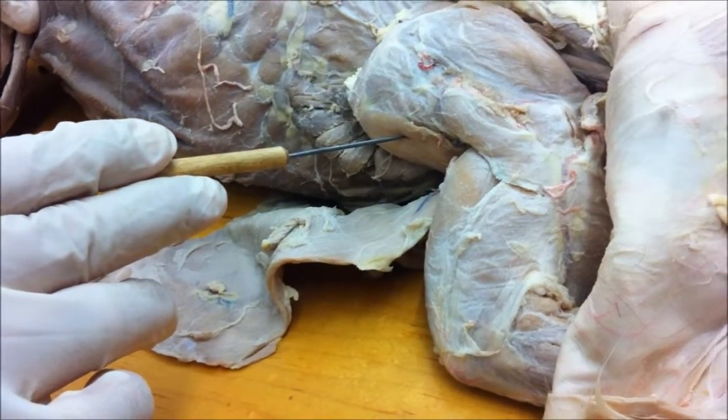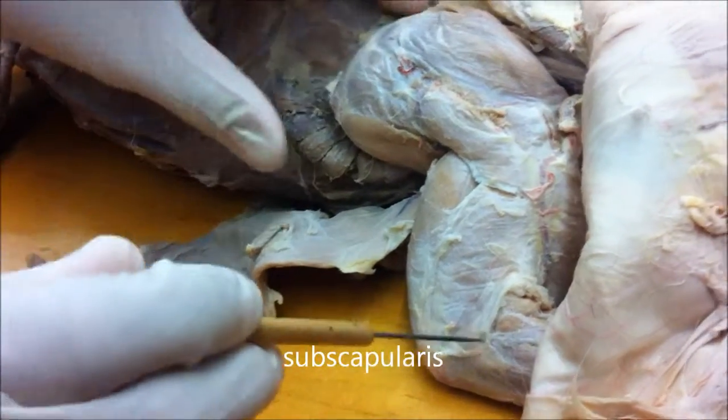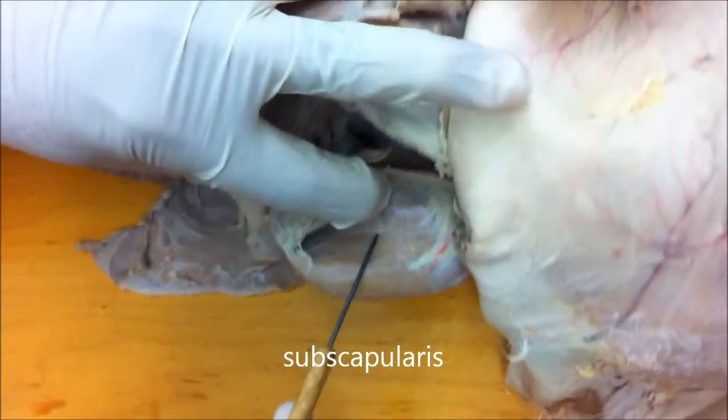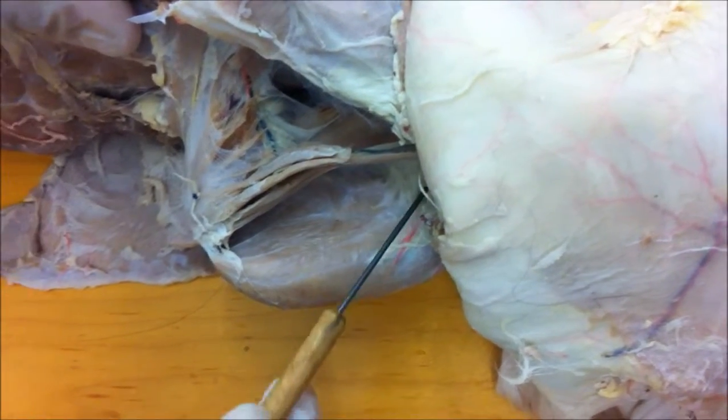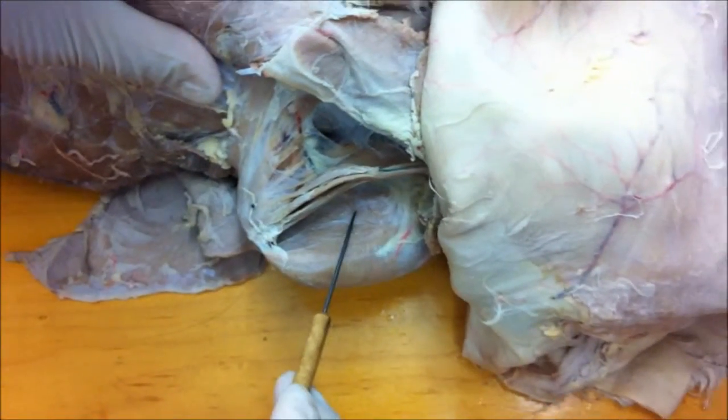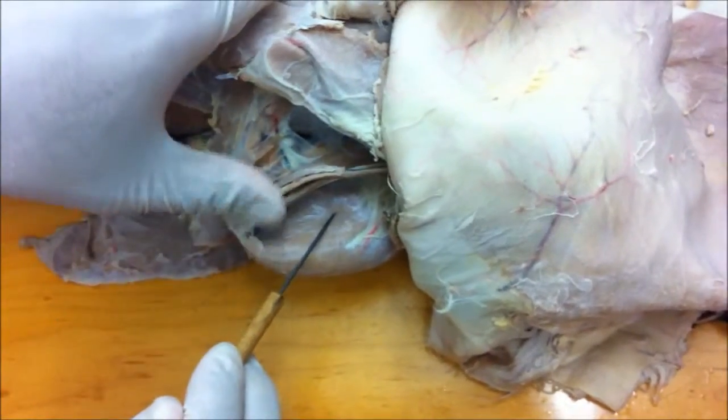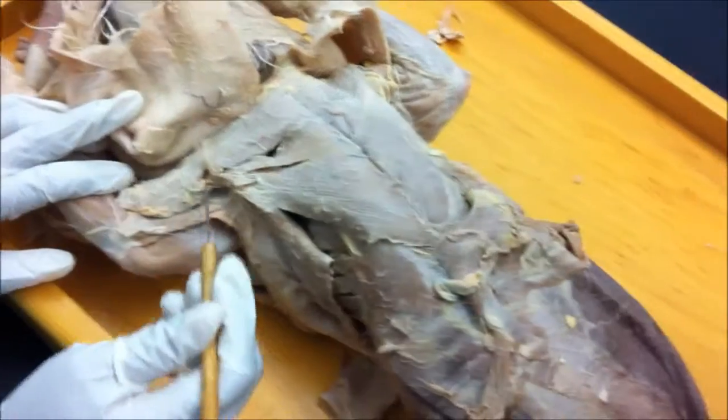And last is the subscapularis. Its origin is the scapula, the subscapular fossa. Its insertion is the humerus, the lesser tubercle, and the action is to hold the head of the humerus stable in the glenoid cavity and medial rotation and adduction. That's it. Muscles that move the arm.